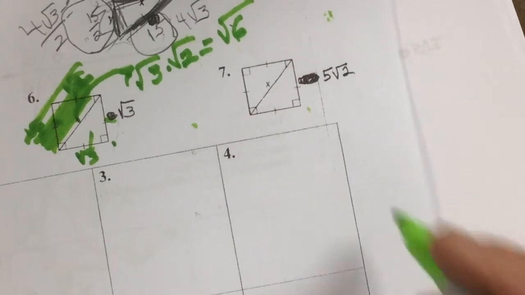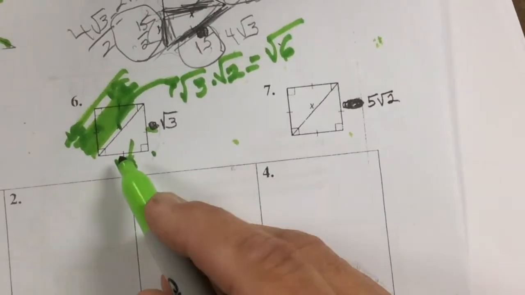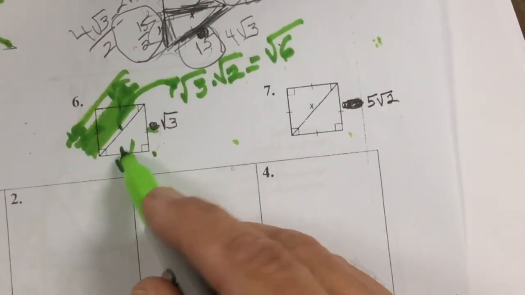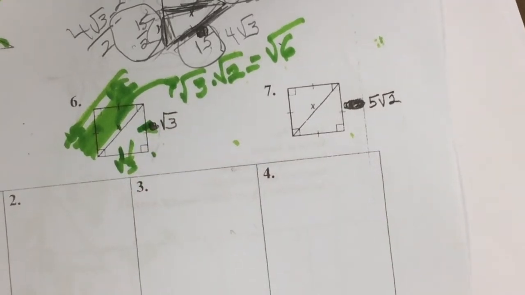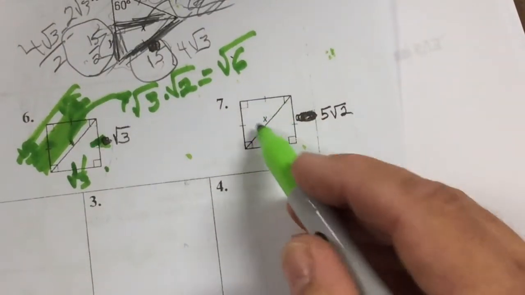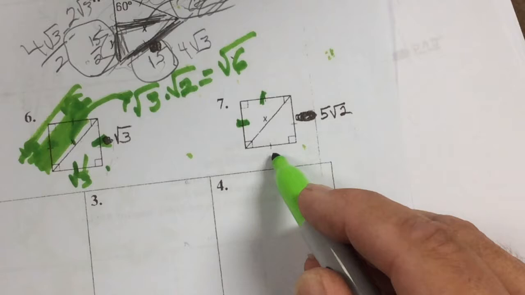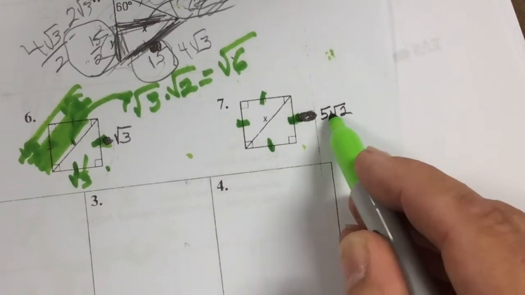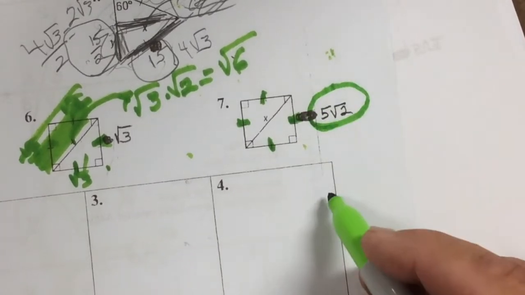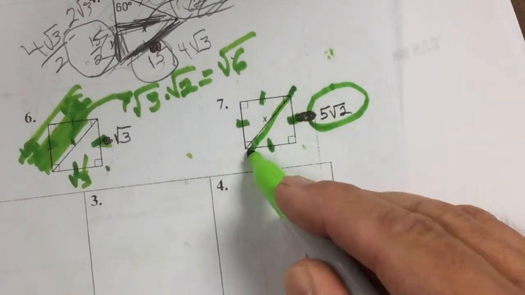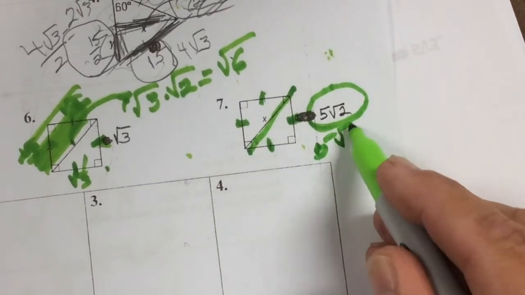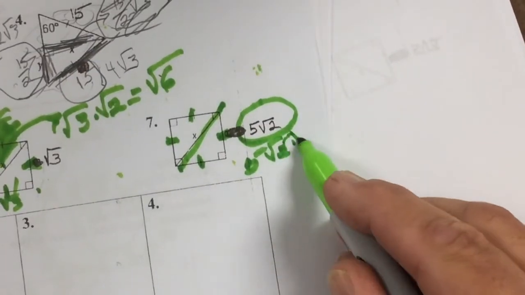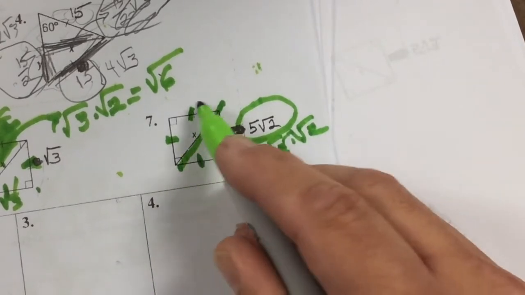Here's another square. That was a 40, I'm sorry, 45, 45, 90. Right? Because it's an isosceles right triangle. Here too, I got isosceles right triangles all over the place. The leg is 5 square root of 2. The hypotenuse is going to be 5 square root of 2 times square root of 2, and that's 10.